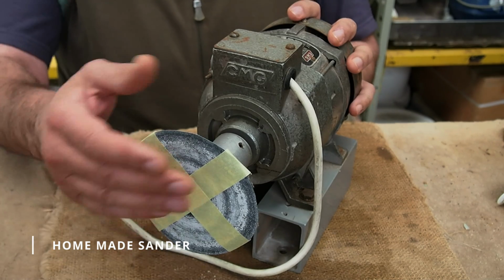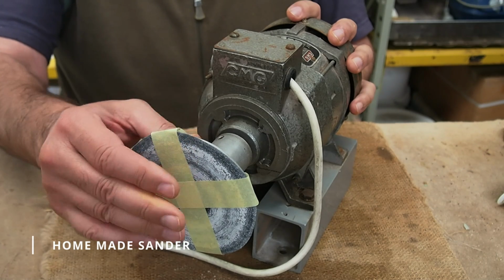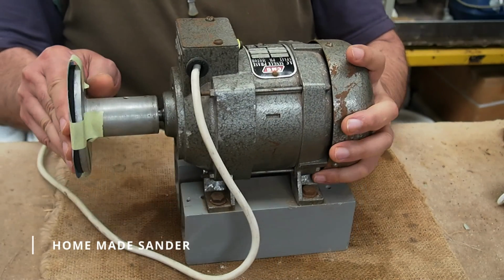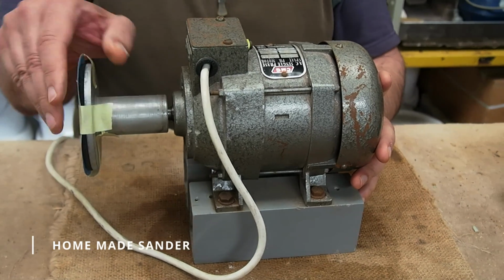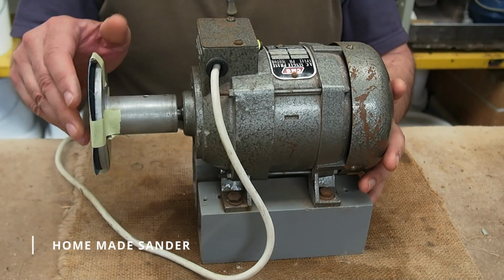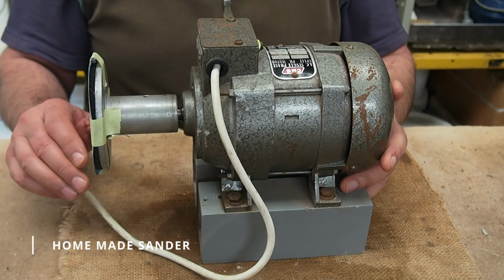Yes, you'll see some tape on here. That's only just to keep this clean because I don't normally use it. It's a backup for when my dental lathe isn't in order. So I like to be prepared. I don't like to be without my sander.